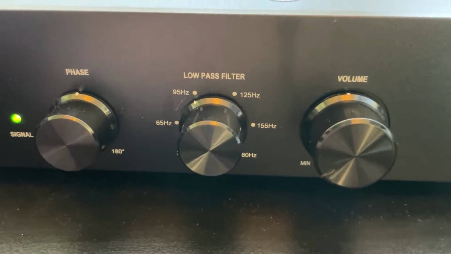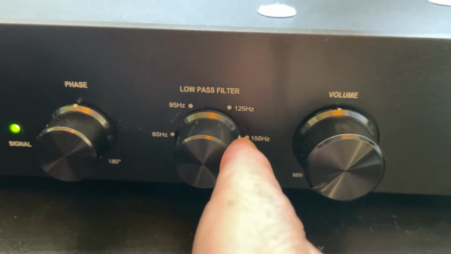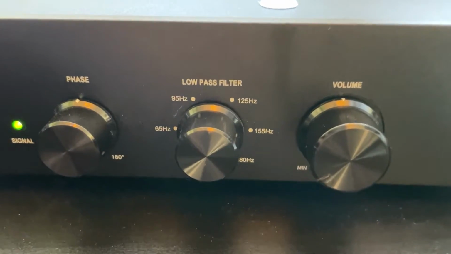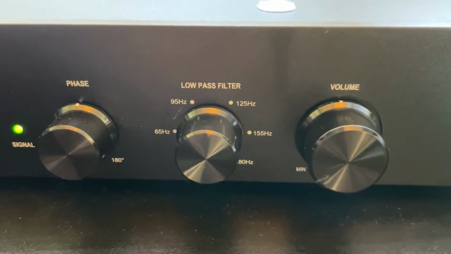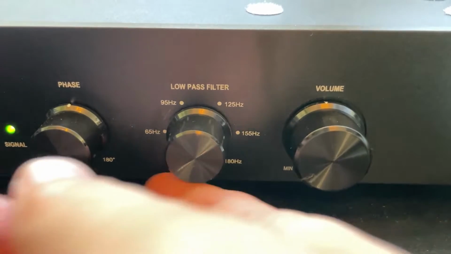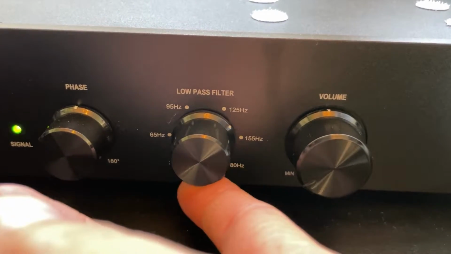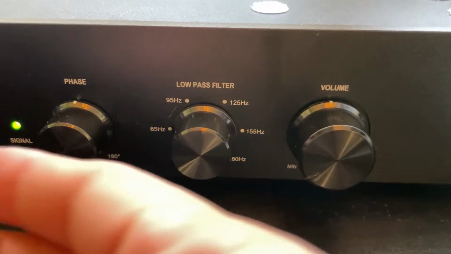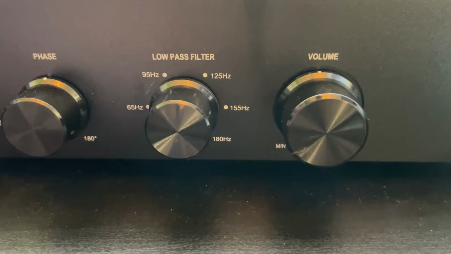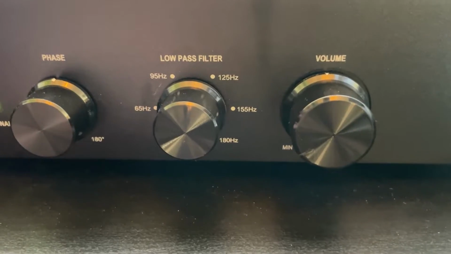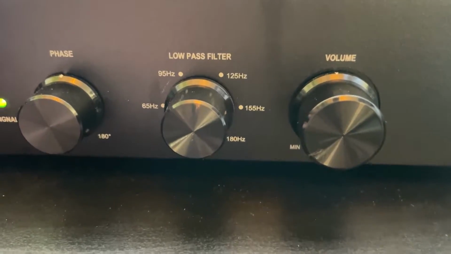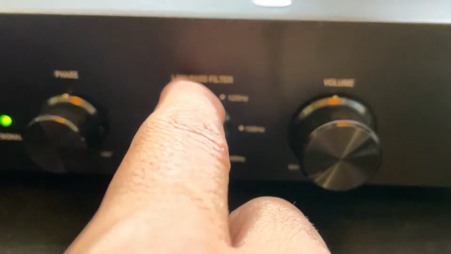For the most part, you want to leave this all the way open. However, in some instances, you will hear the spoken word or voice coming through the Sound Lounge, and you can use this to pull that back to 125 or 95 hertz, if you're listening with a speaker, or if there's somebody else in the room, or that sort of thing. But for the most part, you're going to keep that pinned all the way to the right. There's really no reason to touch it except to make sure that it's pinned all the way to the right.